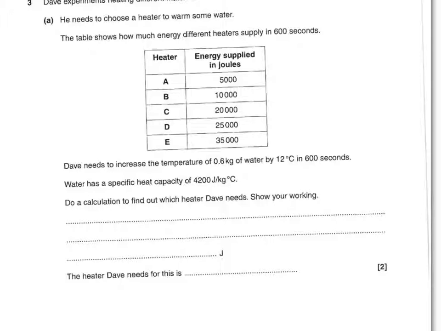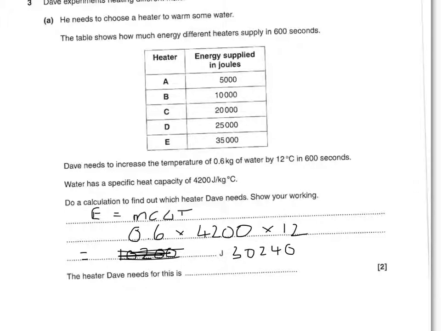So you've got to remember that energy equals mc delta T, and that's in the front of your booklet. So it's mass times specific heat capacity times the temperature change. You need to work out which one of these Dave needs. So you can put in 0.6 for the water, that's the mass, times that by specific heat capacity, which is 4,200, times that by the change in temperature, which is 12, and that equals... sorry, no it doesn't. It equals 30,240, and therefore the heater he needs is E, because D doesn't release enough energy, so E does.